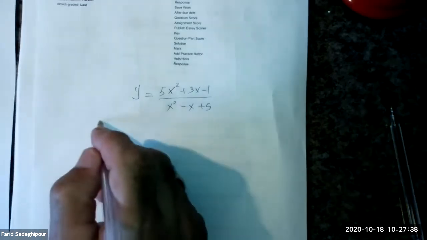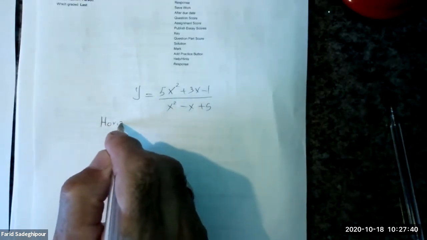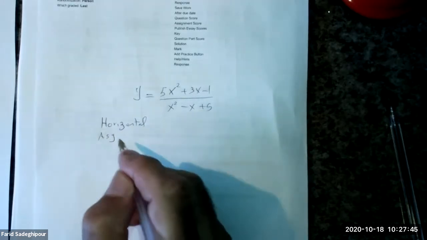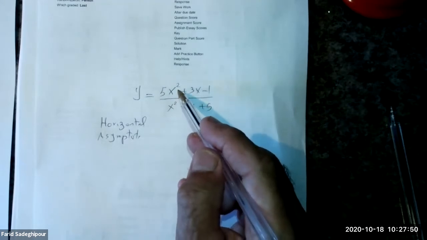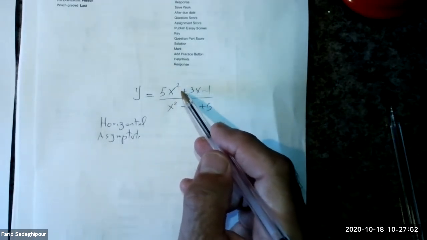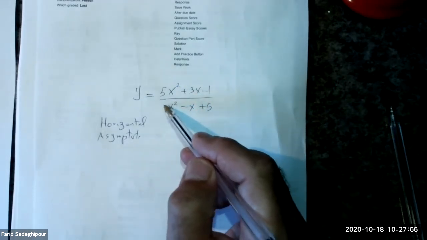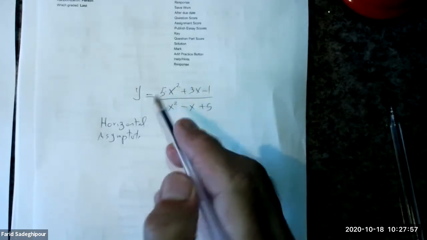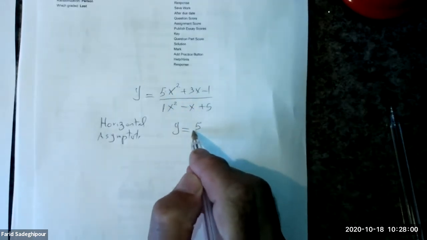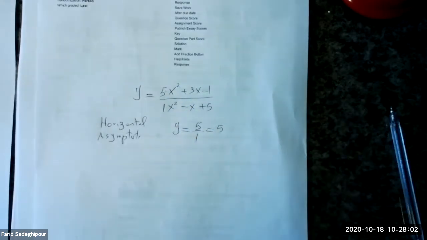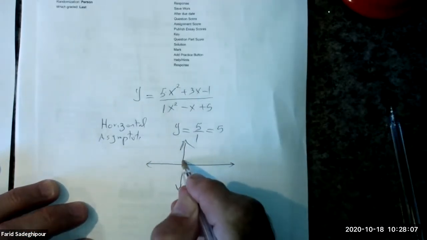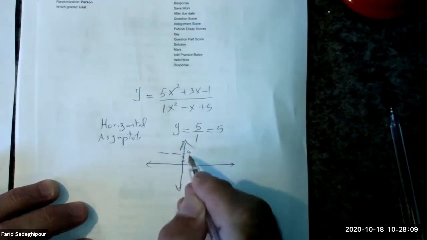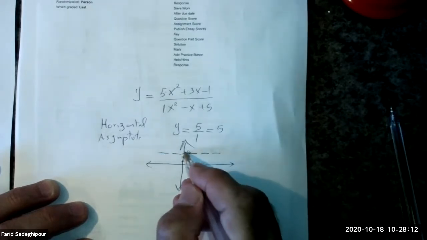To find the horizontal asymptote, there are three scenarios. One is if the highest power of x at the top and the highest power of x at the bottom are equal, then you take these coefficients and divide. So your asymptote is y equals 5. If you want to graph that, 1, 2, 3, 4, 5, this is your horizontal asymptote at 5.